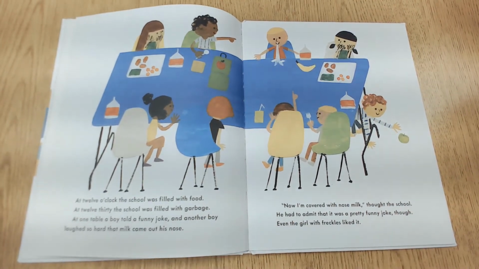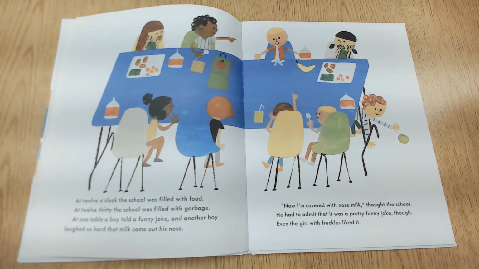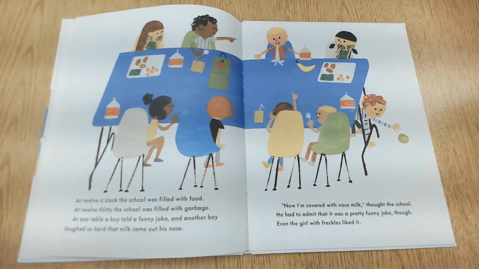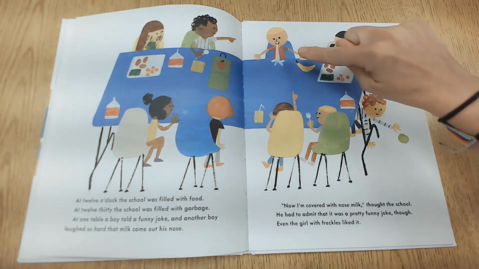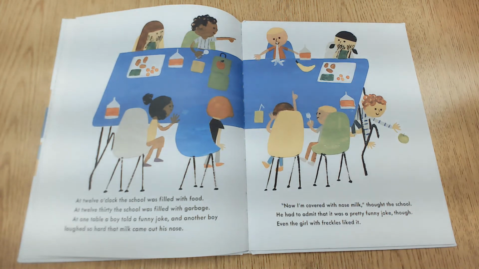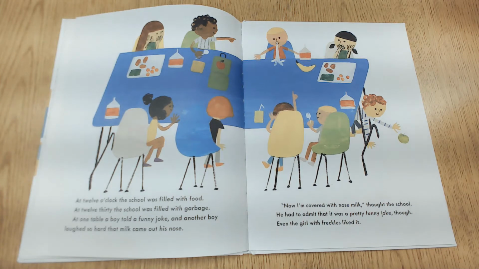At 12 o'clock, the school was filled with food. At 12:30, the school was filled with garbage. At one table, a boy told a funny joke, and another boy laughed so hard that milk came out of his nose. Now I'm covered with nose milk, thought the school. He had to admit that it was a pretty funny joke, though. Even the girl with the freckles liked it.